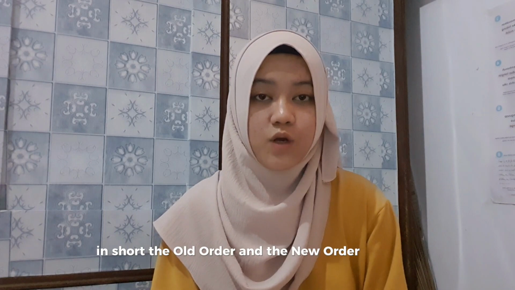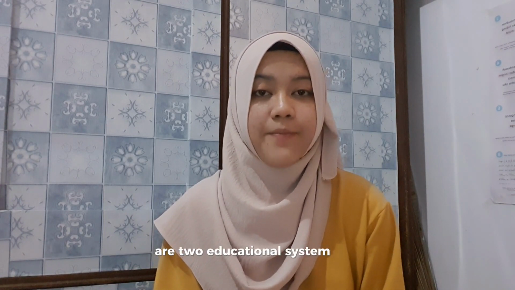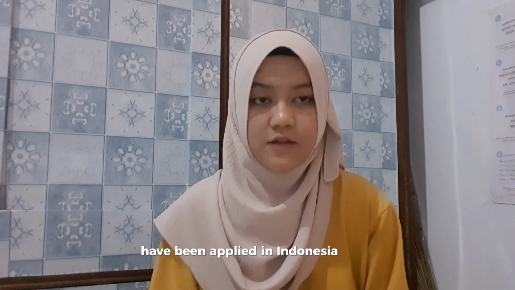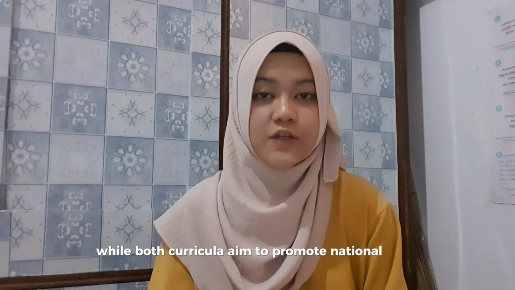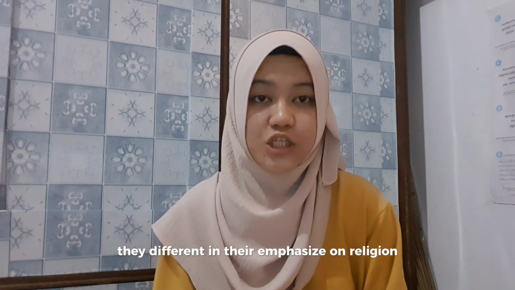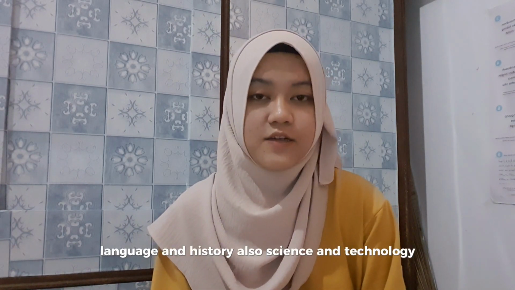In short, the Old Order and the New Order curricula are two educational systems that have been applied in Indonesia since its Independence Day. While both curricula aim to promote national unity and development, they differ in their emphasis on religion, language, and history, and also science and technology.